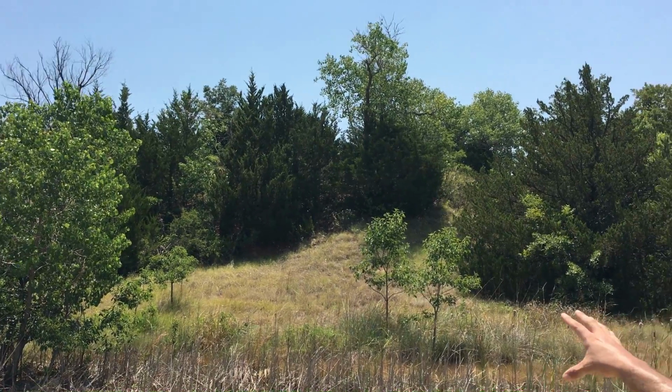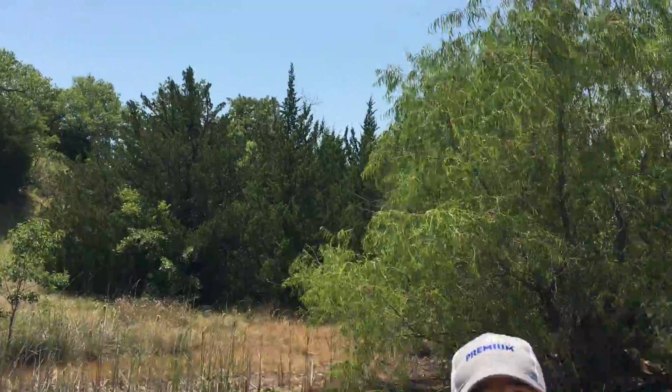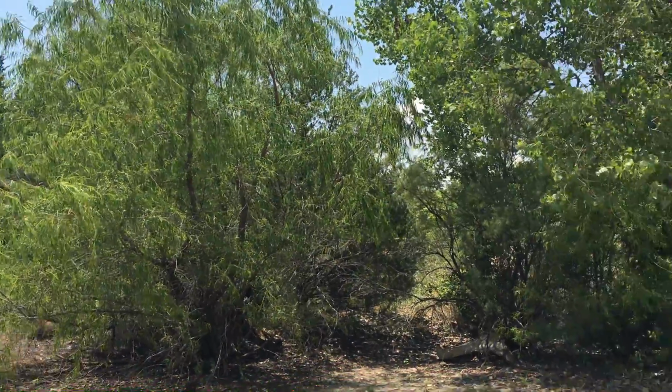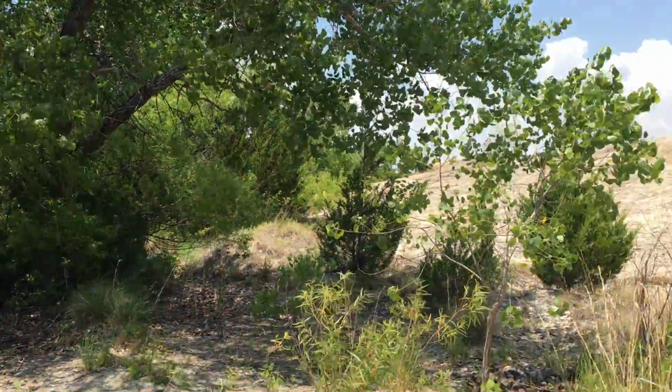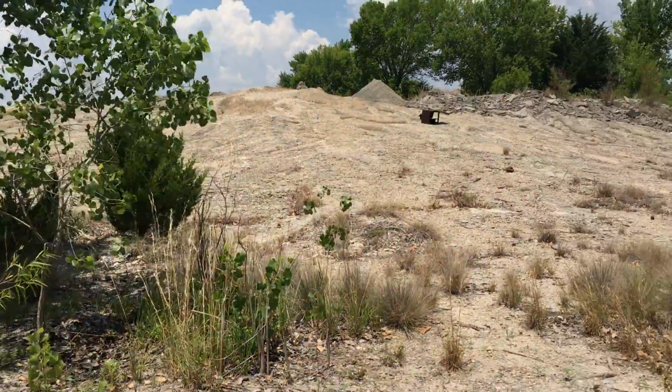You can put a picnic table up there, you know what I mean? You can put geocaching. Geocaching is a huge thing with kids, man. I loved it at Abilene State Park. I think they've got a good geocaching place there.